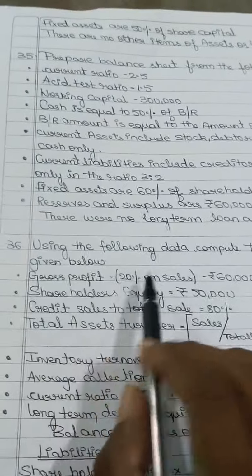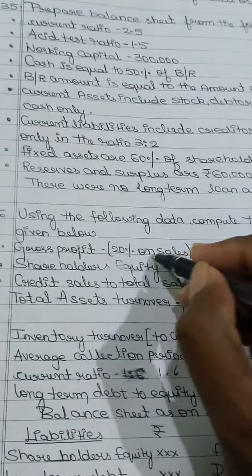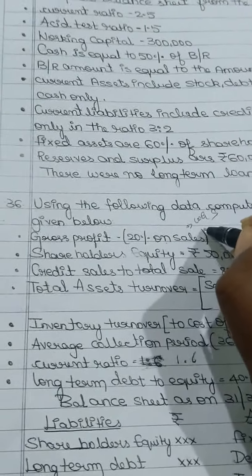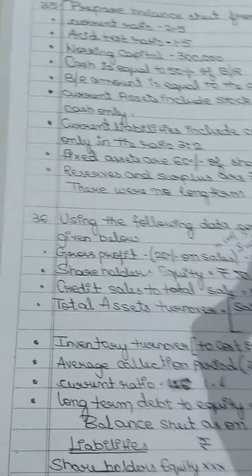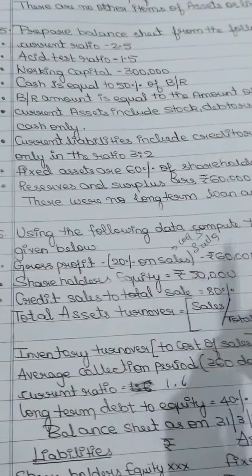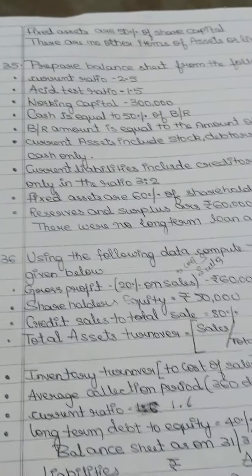Okay, now gross profit is 20% on sales. That means if they're giving this information, we can find out cost of goods sold and we can find sales. Now observe your formulas: cost of goods sold will help you to find out stock, and sales will help you to find out assets. There is an assets turnover ratio, remember.